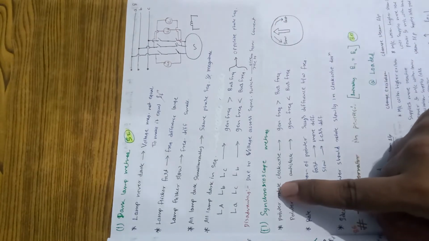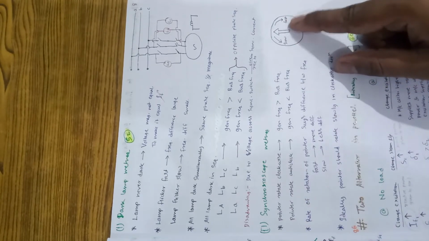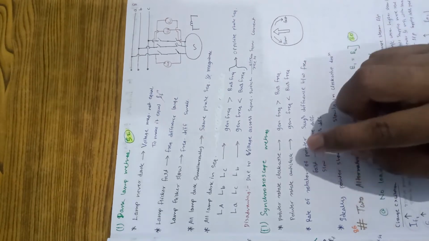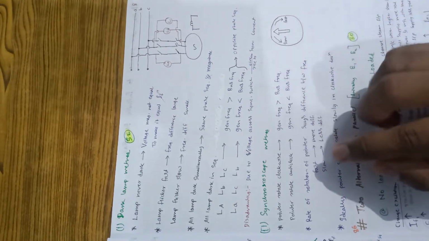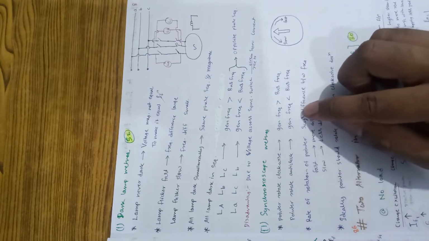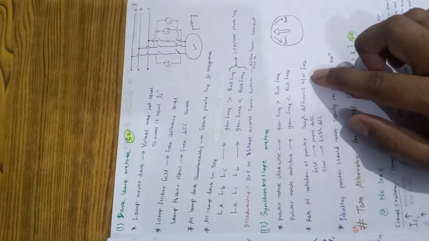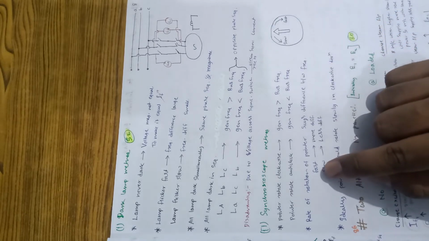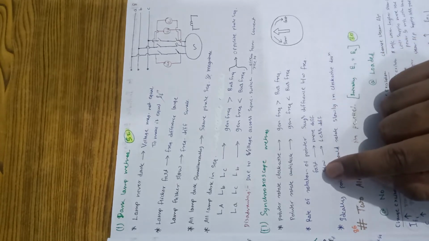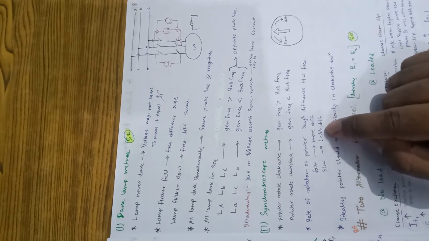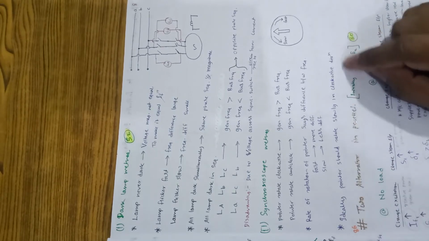The second method is the synchroscope method. When the pointer rotates in the clockwise direction, we conclude the generator frequency is greater than the bus frequency. When the pointer rotates in the anti-clockwise direction, we conclude that generator frequency is less than the bus frequency. The rate of rotation of the pointer tells the frequency difference. If the rate of rotation is faster, the frequency difference is more; if slower, the frequency difference is less. So ideally the pointer should rotate slowly in the clockwise direction. That's all.